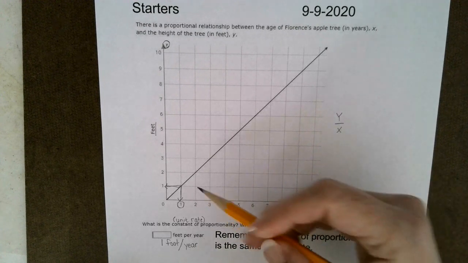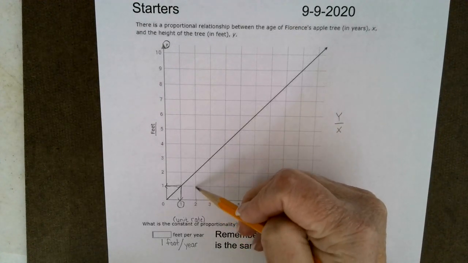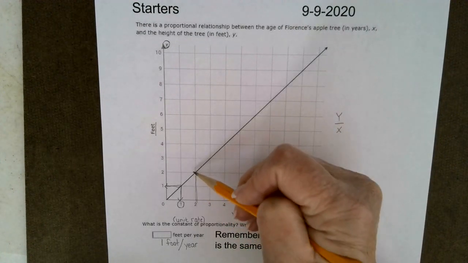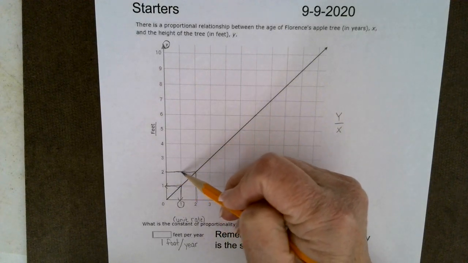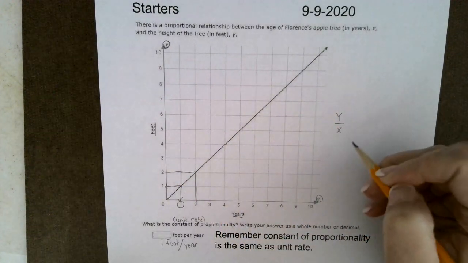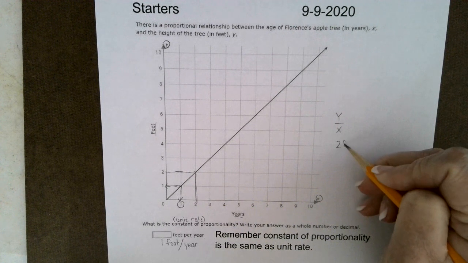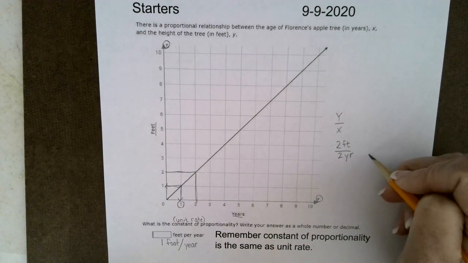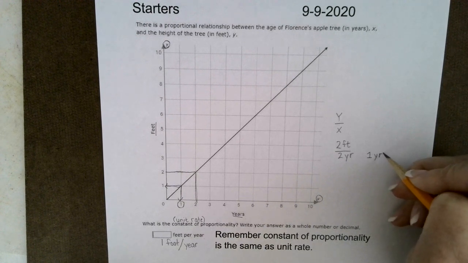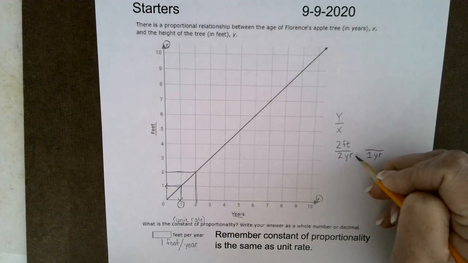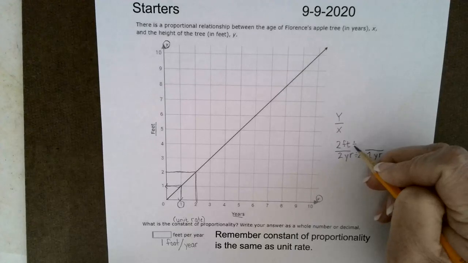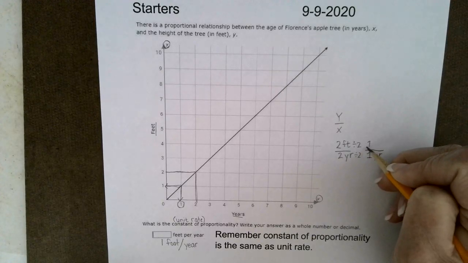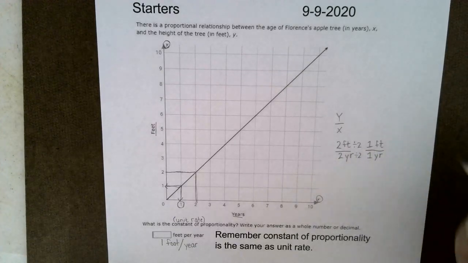And you can look and it's for 2 feet, it's 2 years. So if you had 2 feet per 2 years, remember a unit rate is 1 year. We would just divide that by 2, divide by 2, and that would give us 1 foot per year.